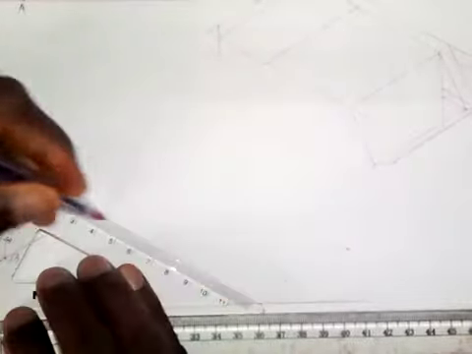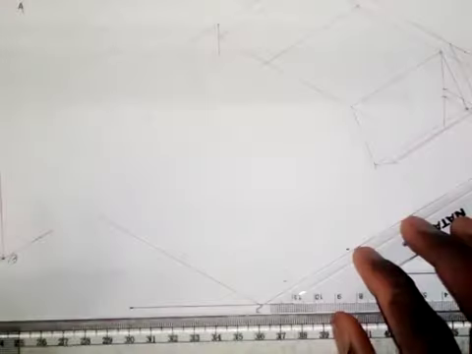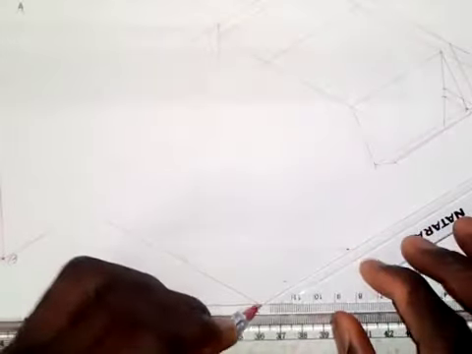So the first thing I need to do here is to draw a horizontal line. With your set square, draw this line. So draw a line in this direction, and also from here, draw a line in this direction.